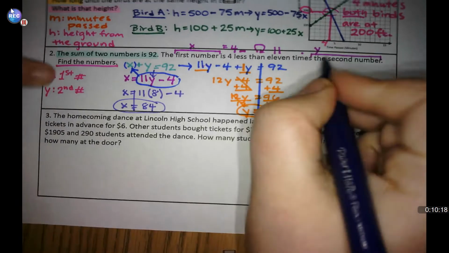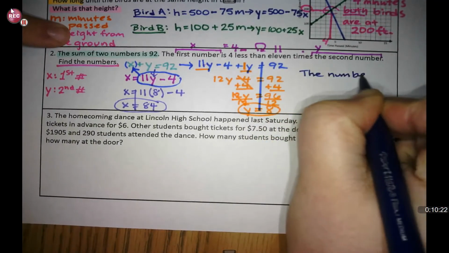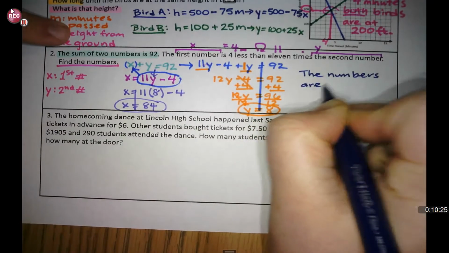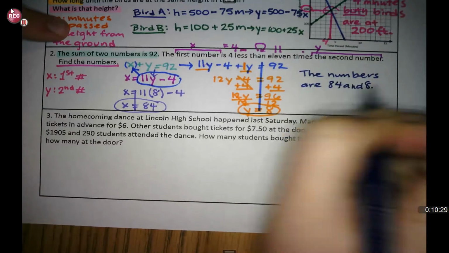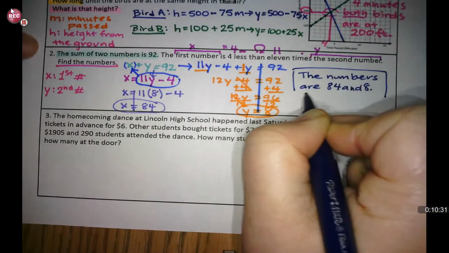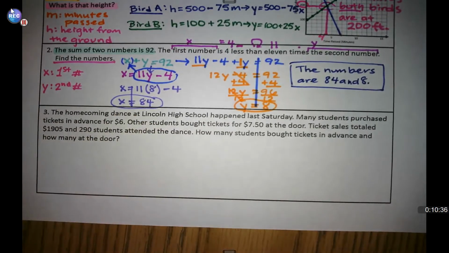say that the numbers are 84 and 8. They didn't ask which is the first and which is the second, but you could tell them if you wanted to. Just make sure you tell them the right one.